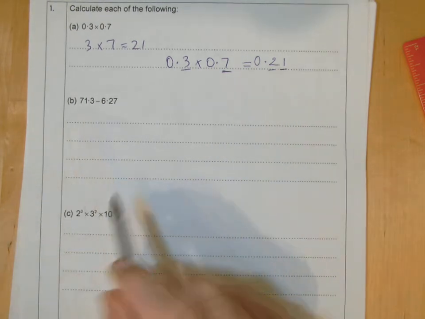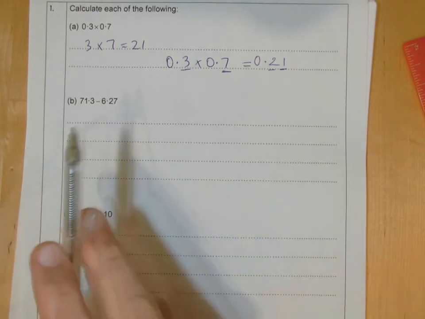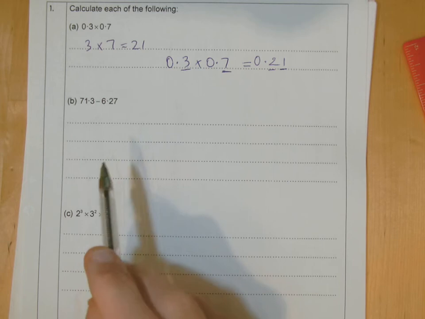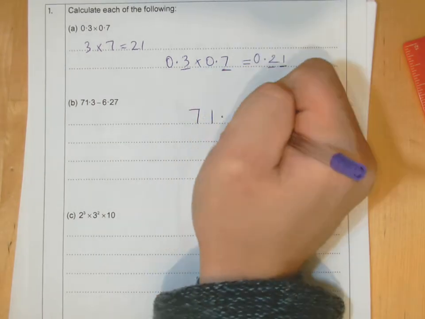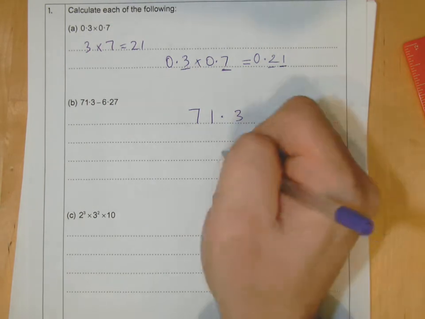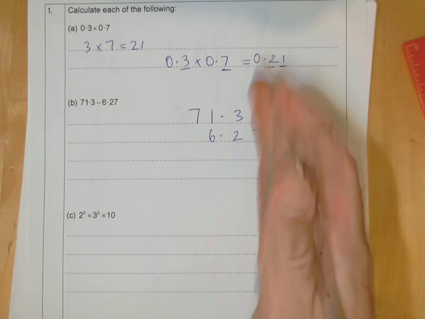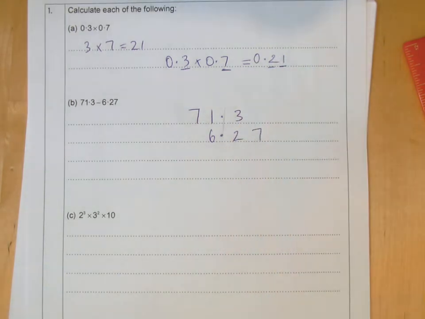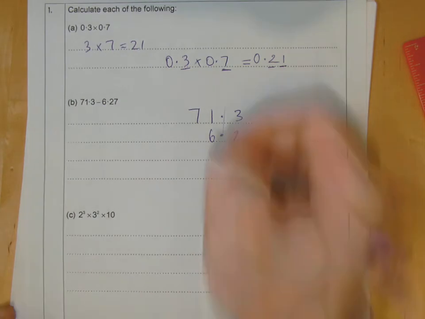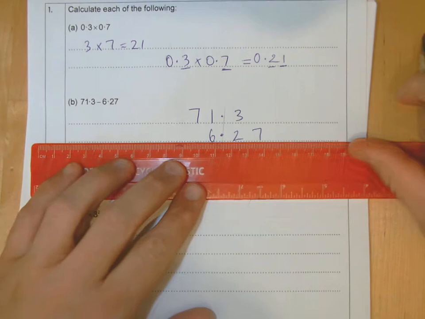When it comes to B and you're taking away or you're adding decimals, whichever you're doing, the best way forward is to line up the decimal points. So we're going to put one above the other, 71.3. But then when I do 6.27, I'm going to write it like this. So they're not lined up to the right. They're lined up with the decimal points here. It's important to see that. Then in my answer, I'm going to have a decimal point directly underneath it.